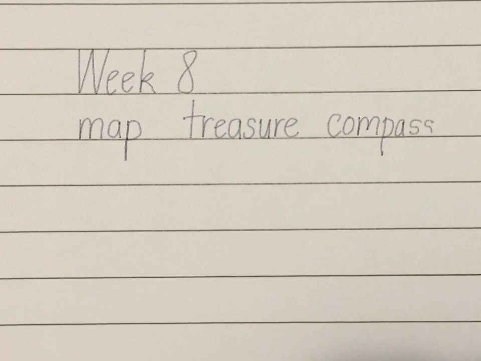C-O-M-P-A-S. S's are always kind of tricky there, okay? And it's very easy to make them too big. So watch your size. Try and start in the middle, in between the lines, and that'll help. Sometimes it may help you to actually put a little dot in the middle of a line, okay? Just so you know that you're going to start in the middle.